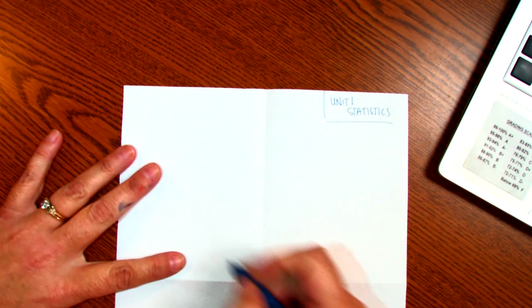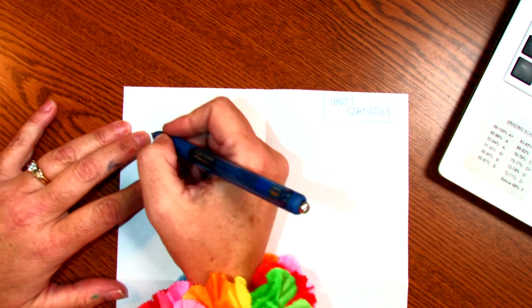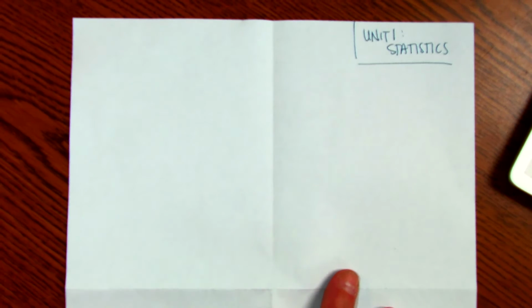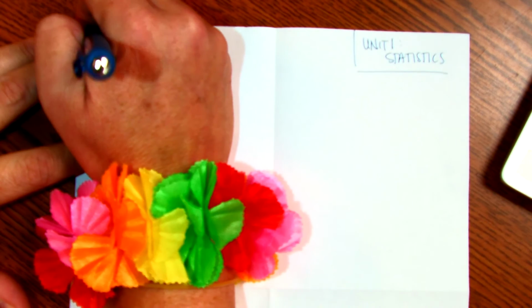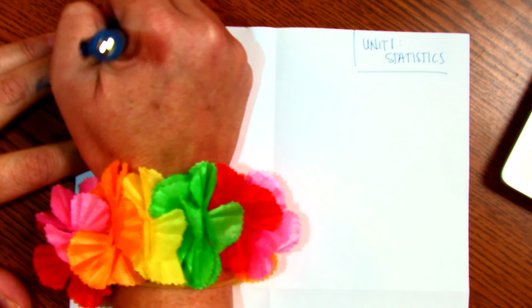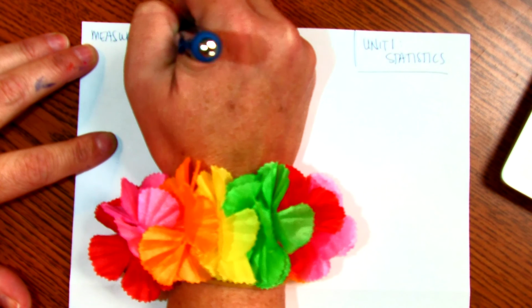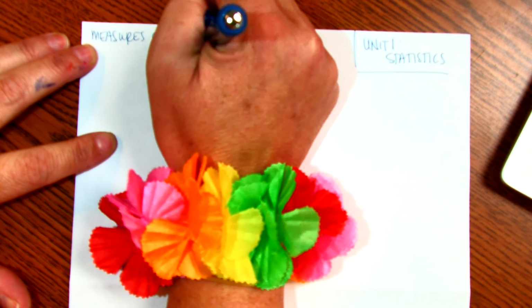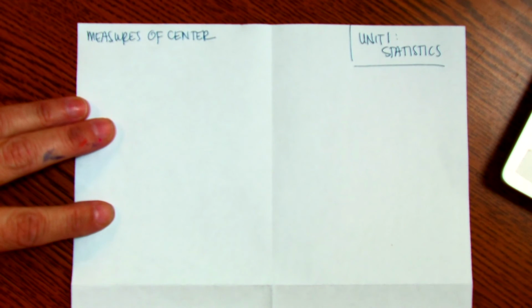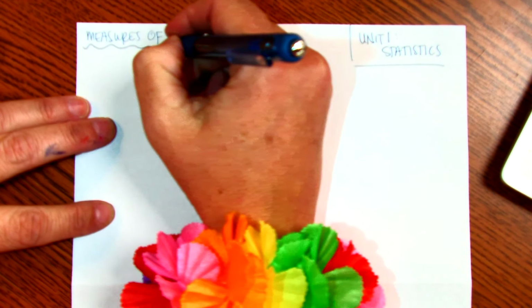Okay, so the first thing I want to talk about is, let's try that again. Measures of center was a big topic. So I'll make that the heading of this portion.